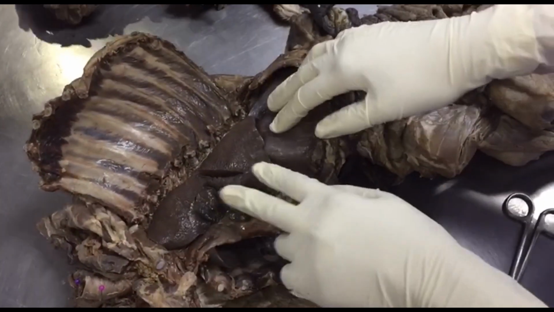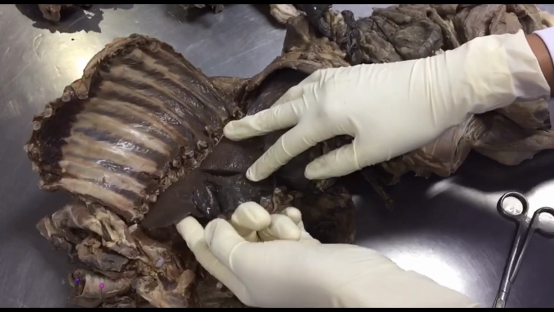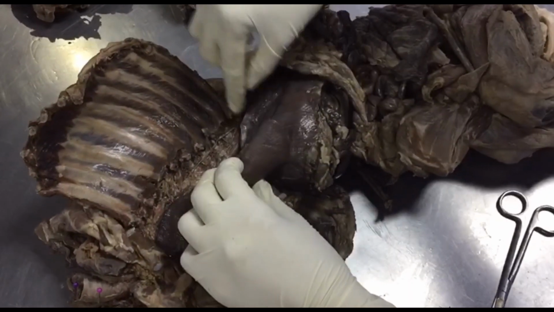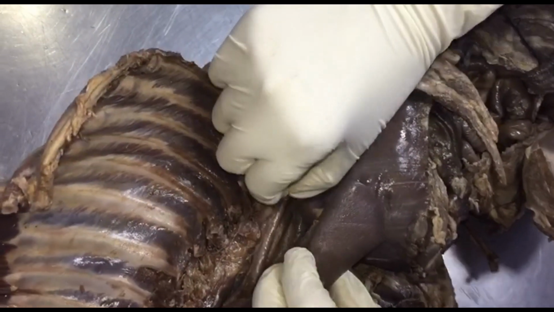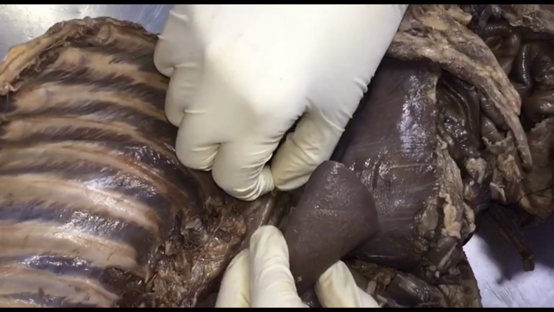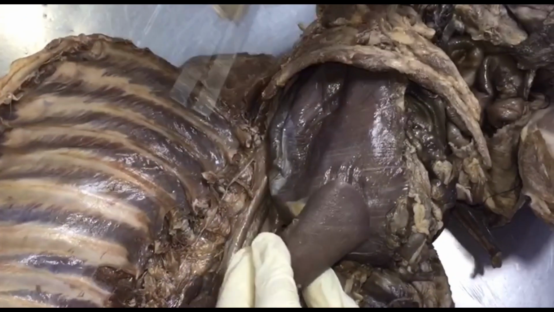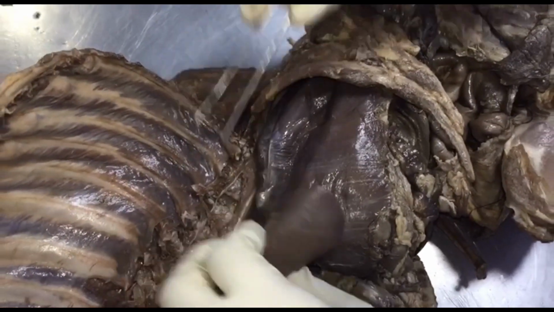It has two lobes, namely the cranial and caudal lobe. The cranial lobe has a cranial and caudal part as well. On the dorsal part of the lungs is the pulmonary ligament, which will be cut alongside with the vessels to fully see the lungs.